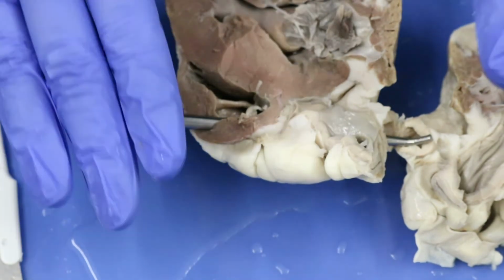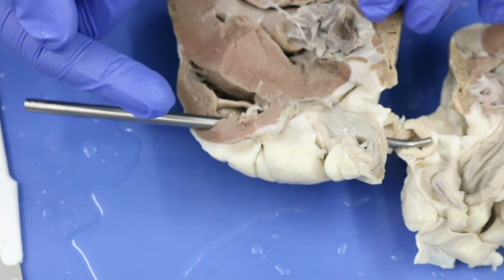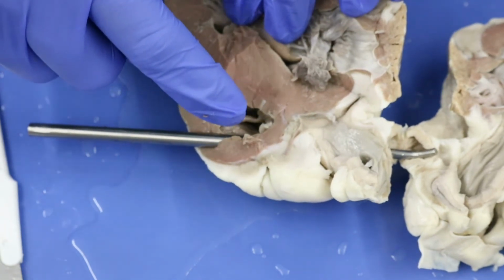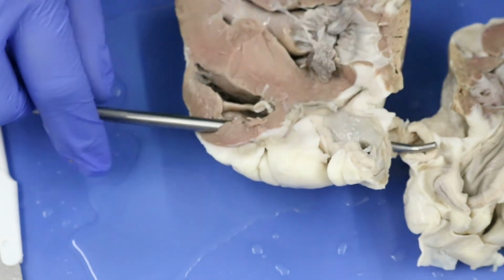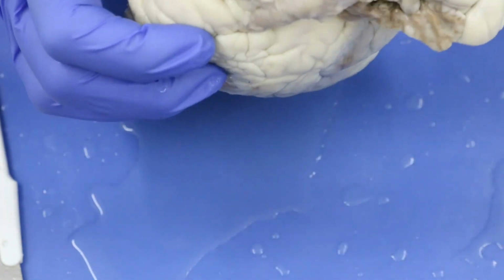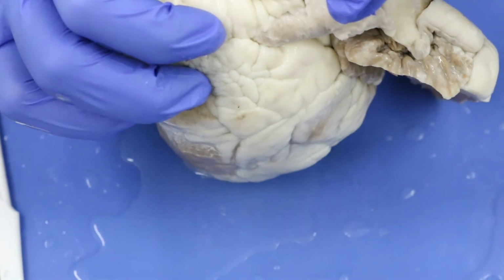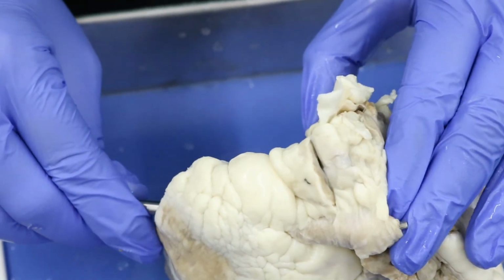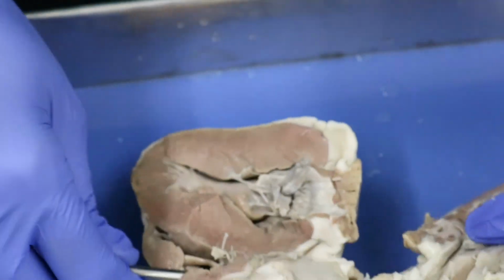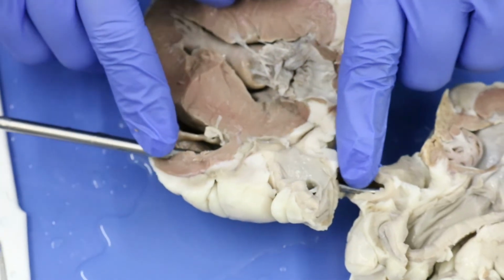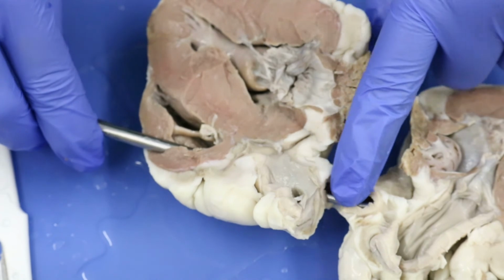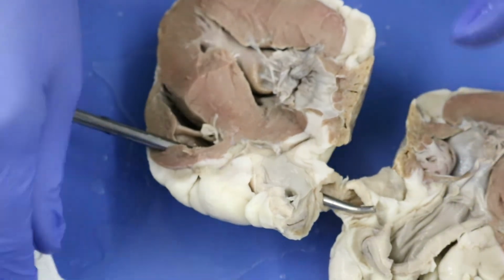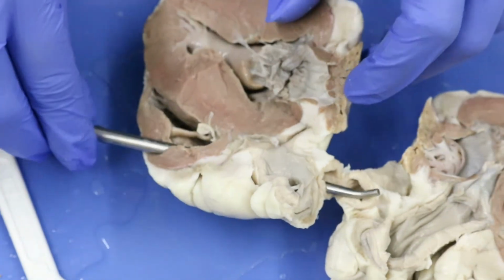All right, folks, so just to show you what I'm doing here, I've put my probe through my right ventricle, and I've stuck it up so that it went into the pulmonary trunk. Pulmonary trunk that we looked at before. You see how the probe's going all the way through it. And then I dissected down a little bit more so that I actually opened up the pulmonary trunk here so that I can completely bisect the heart, okay?